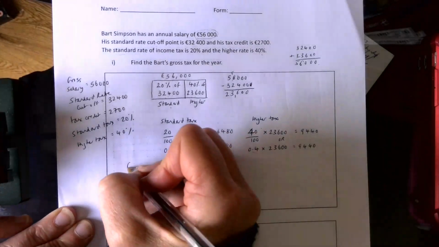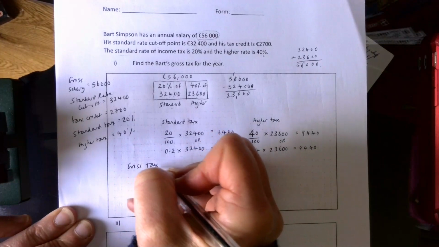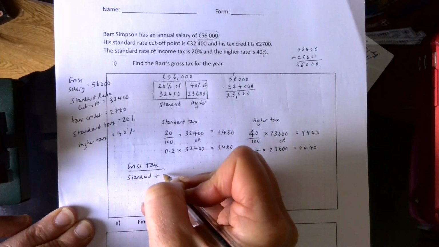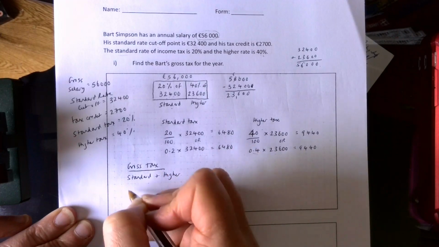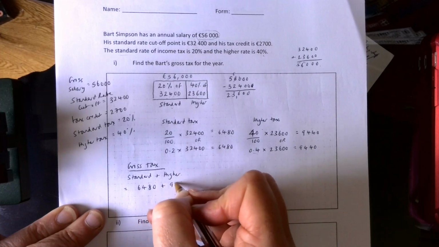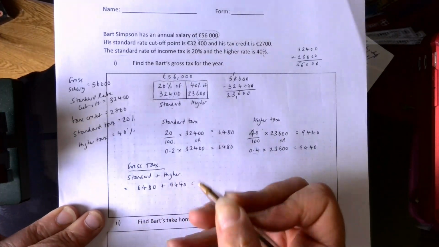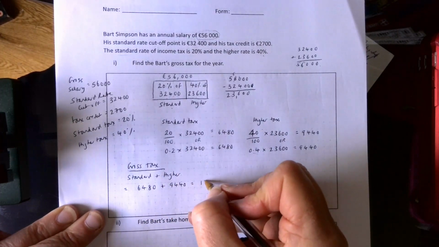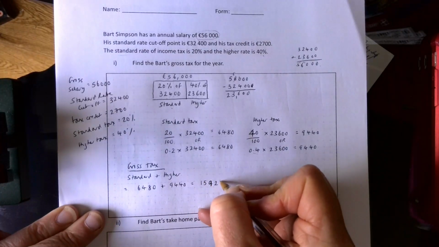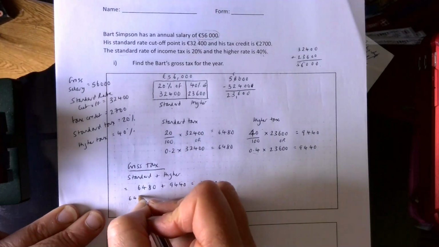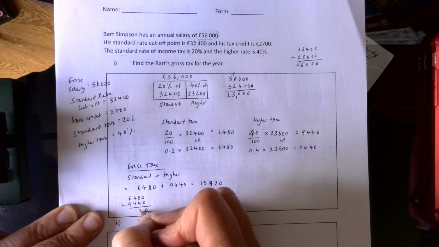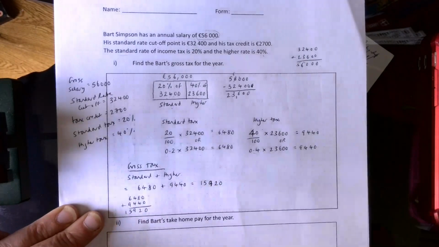So the gross tax is equal to the standard tax plus the higher tax. So it's going to be equal to 6,480 plus 9,440, which equals 15,920.